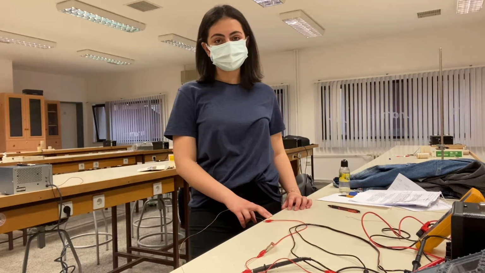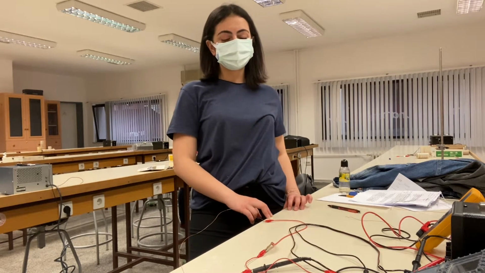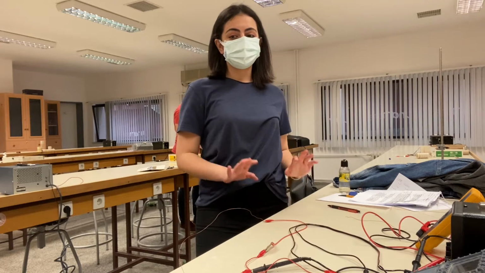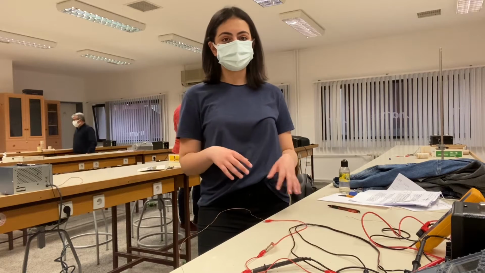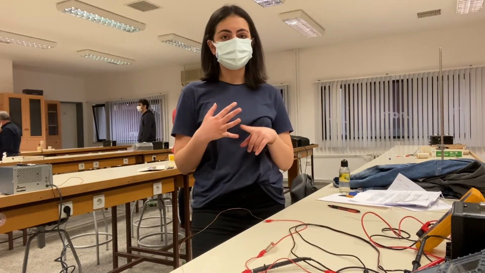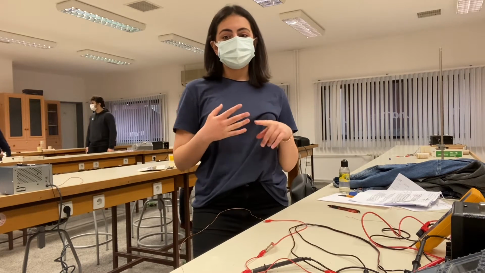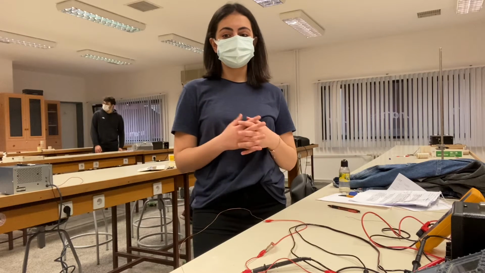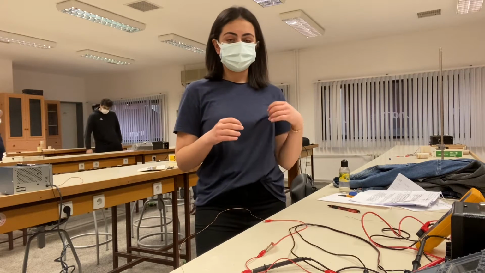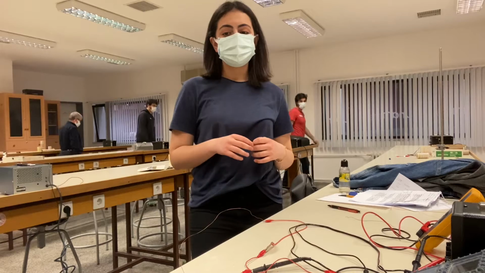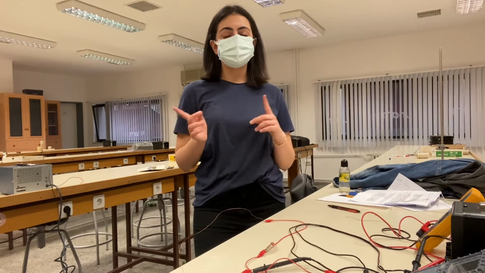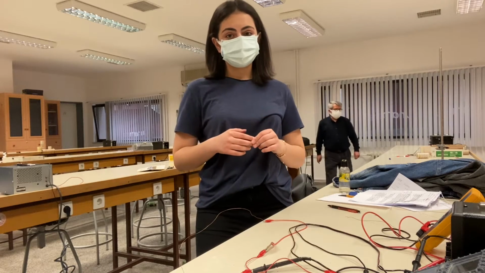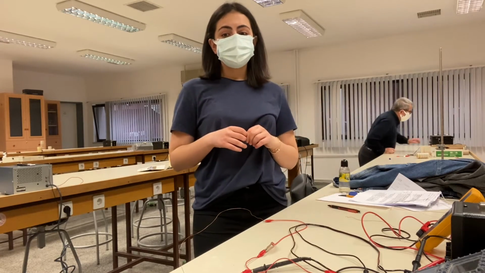The aim of my experiment is to analyze the resistance and its formula and the relationship between resistance and physical quantities such as length and cross-sectional area in the formula of resistance. From the formula, it's obvious that resistance has a direct proportion with the resistivity and length. However, it has an inverse proportion with cross-sectional area.